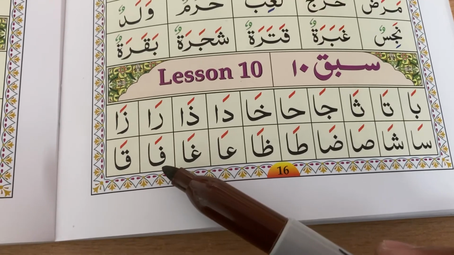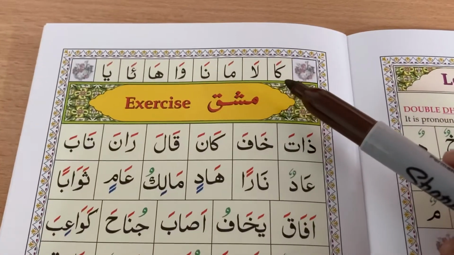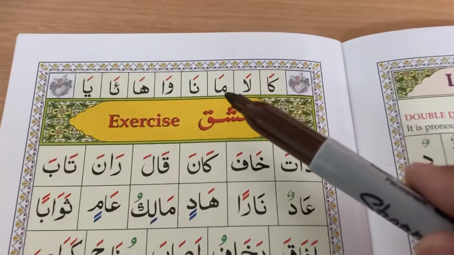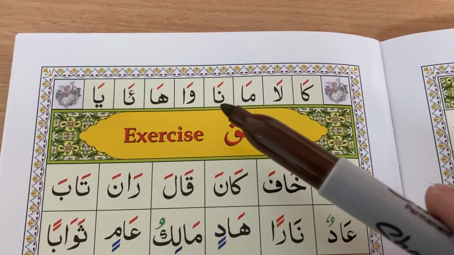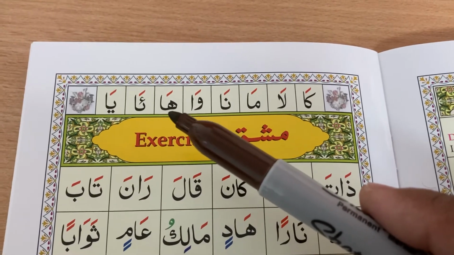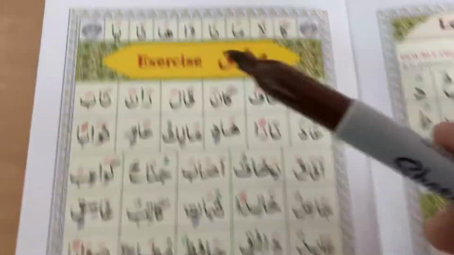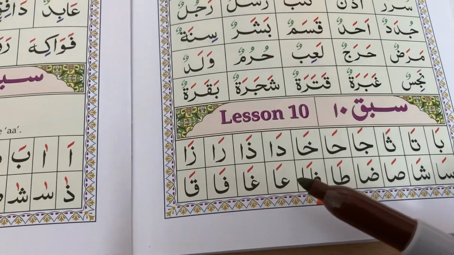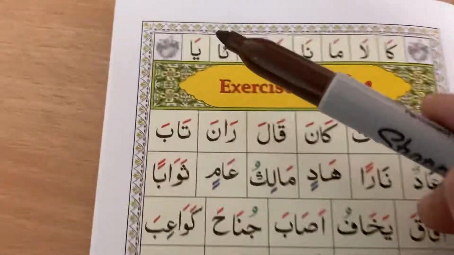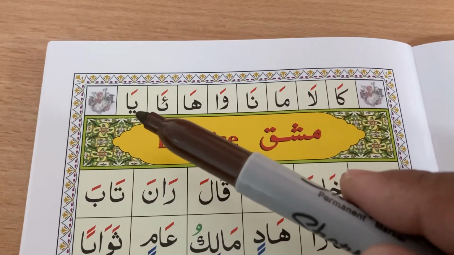Fa alif zabar fa. Qaf alif zabar qa. Kaf alif zabar ka. Lam alif zabar la. Mim alif zabar ma. Nun alif zabar na. Waw alif zabar wa. Ha alif zabar ha. This is a deep ha. Hamza alif zabar a. Ain alif zabar a, from the middle of the throat. This is Hamza alif zabar a, and this is Ya alif zabar ya.